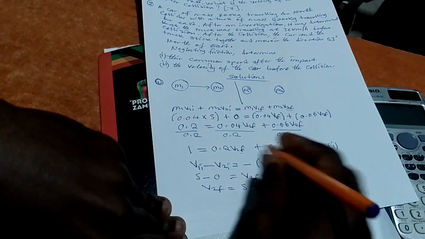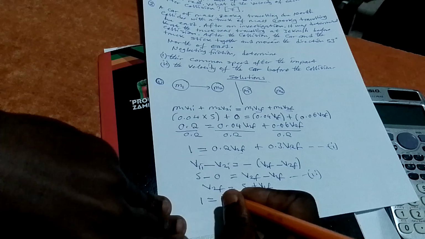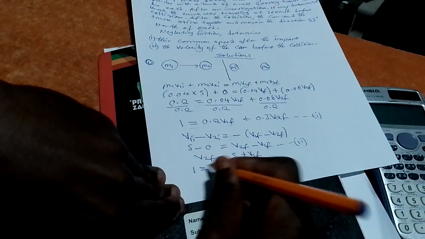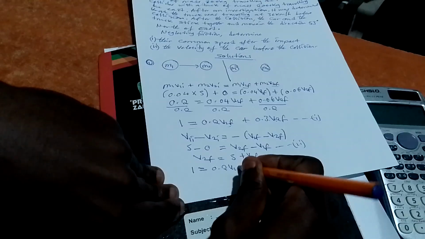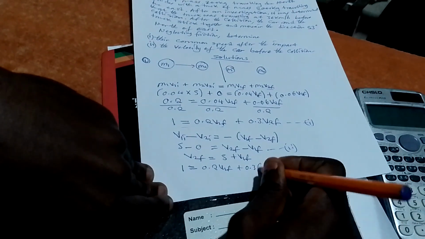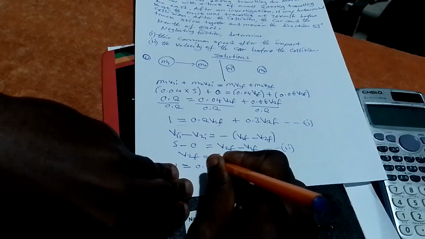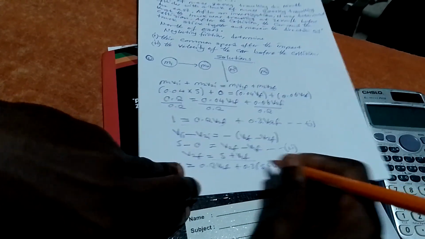Now I'm going to substitute this in here. So 1 equals 0.2 times V1 final plus 0.3 times V2 final, but for V2 I have 5 plus V1 final.